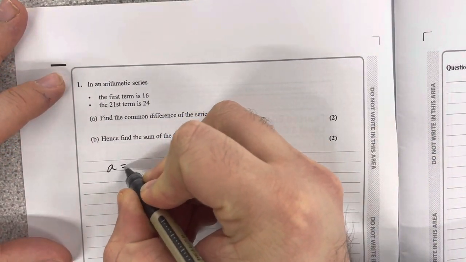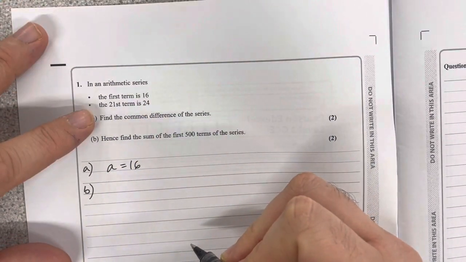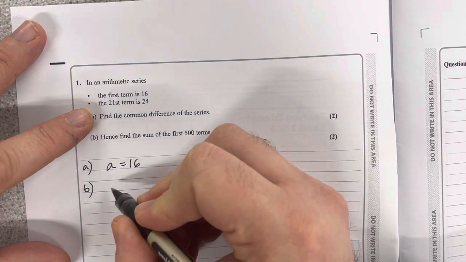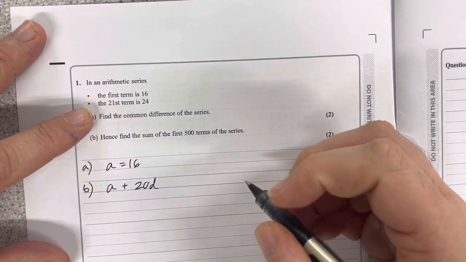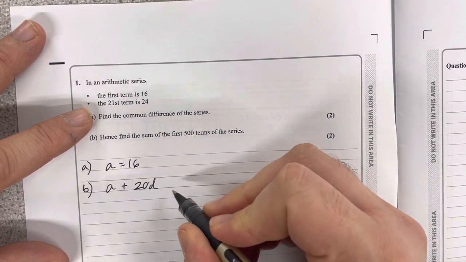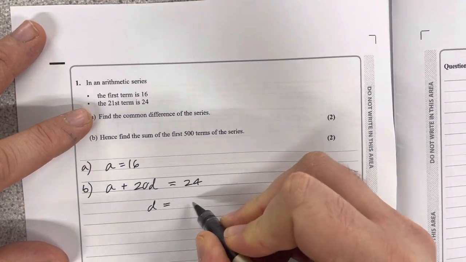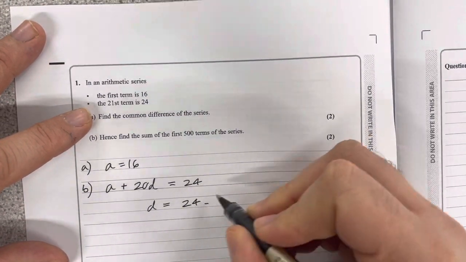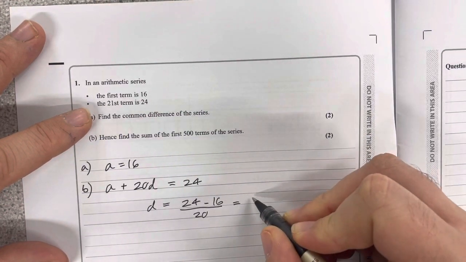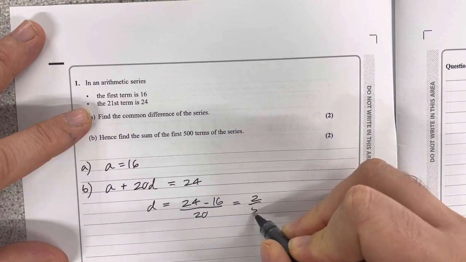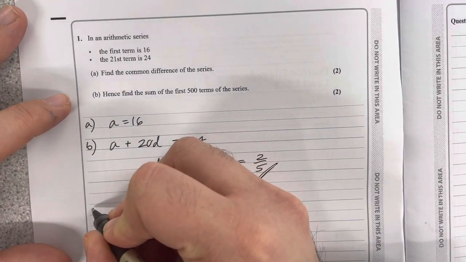Well, the first term is 16, so a is 16, that's straightforward. The 21st term is 24, so the 21st term is a plus 20 times d, because it's n minus 1, and that equals 24. So therefore d is equal to 24 minus a, which is 16, divided by 20. So that's going to be 8/20ths, which is 4/10 or 2/5. So 2/5 or 0.4.